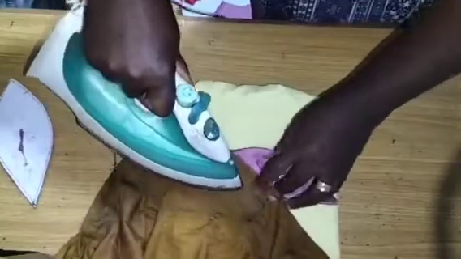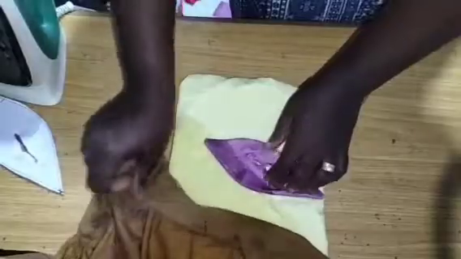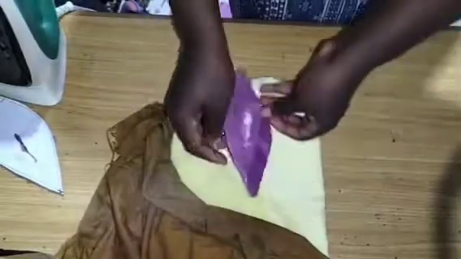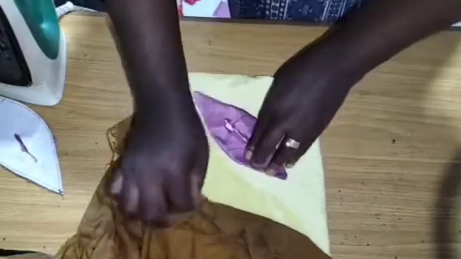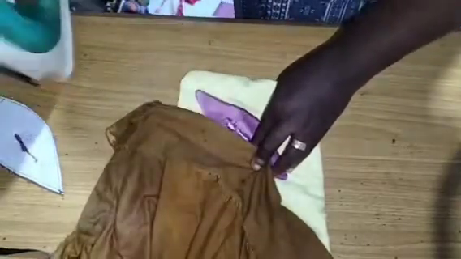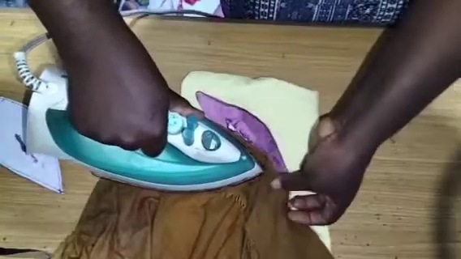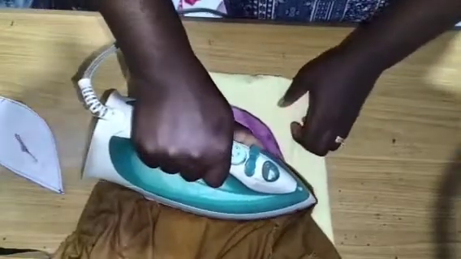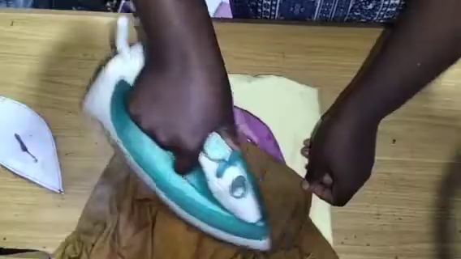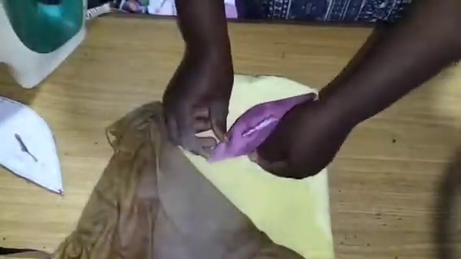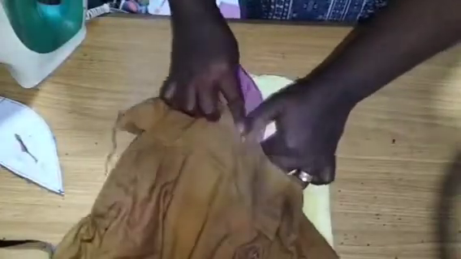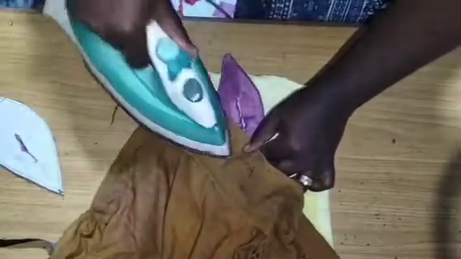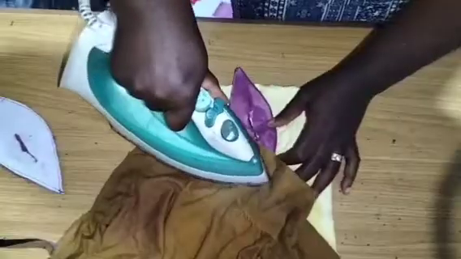Remember, I have my hemming gum right there. So if you iron it out like that, you see that part will lay flat for you. So I'll just keep ironing, taking the edges one after the other. The steam will just help you have a sharp edge, and with the hemming gum in it, you have a very nice finishing.